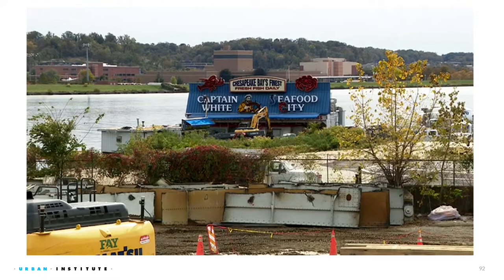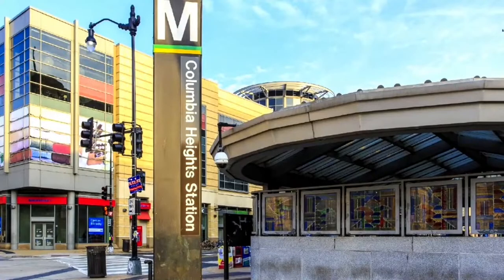But you'll note multi-billion-dollar redevelopment means you might ask what was there before. And pictured on this slide is Captain White's fish barge, formerly an anchor of the old Wharf neighborhood. Its loss symbolizes some of the transition in that Wharf neighborhood.